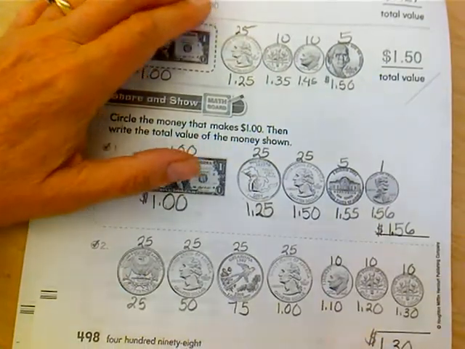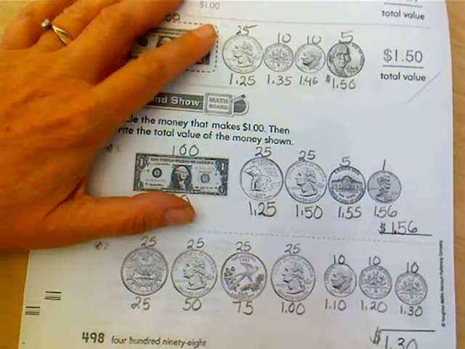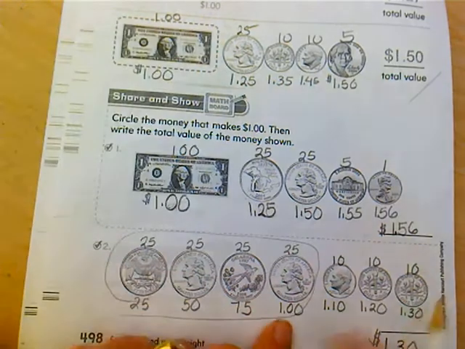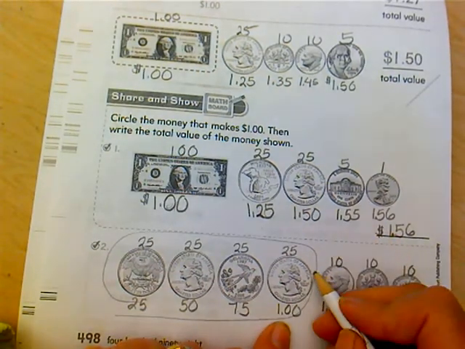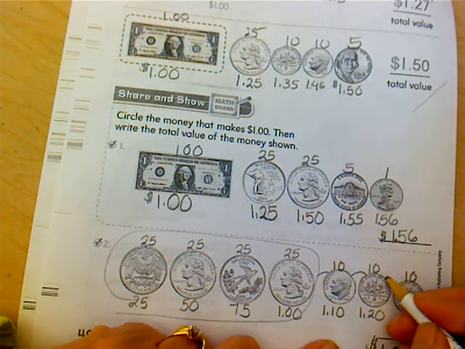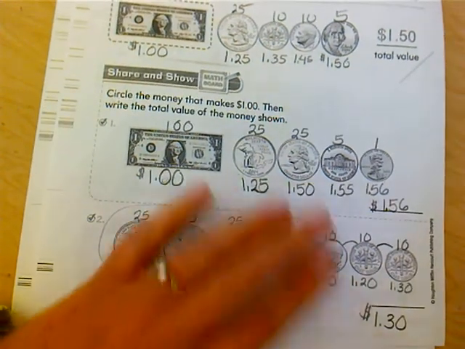Let's take a look at the next problem. 25, 50, 75, $1. So there's my dollar right there. So $1. Going up 10 more puts me at $1.10. Up another 10 puts me at $1.20, and another 10 puts me at $1.30. Okay, and continuing on.